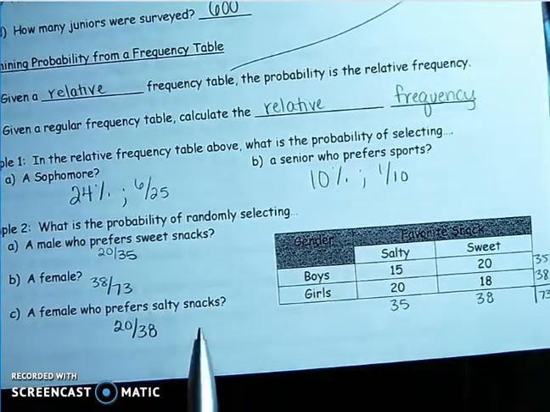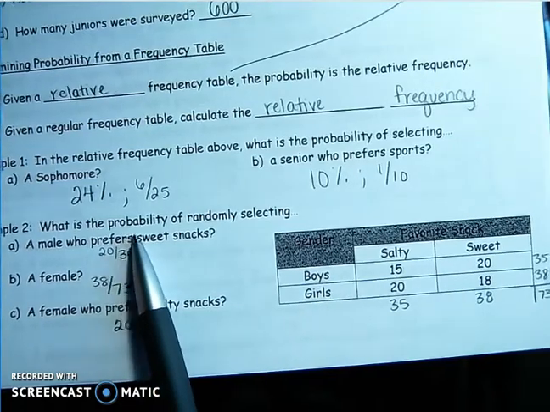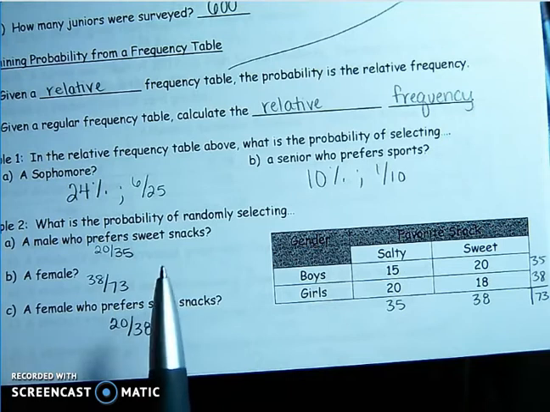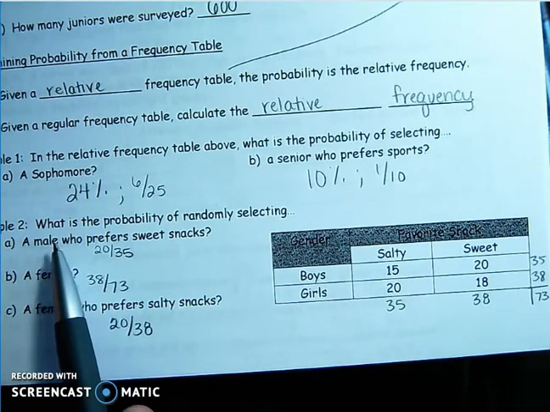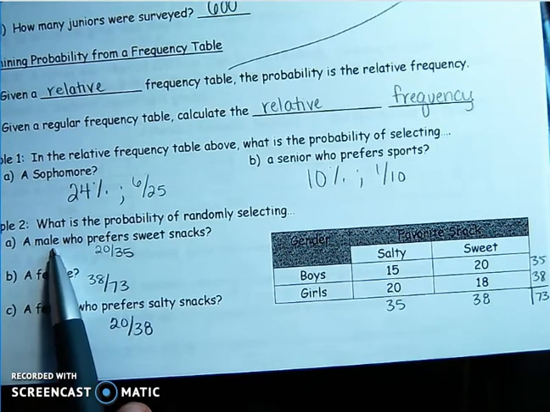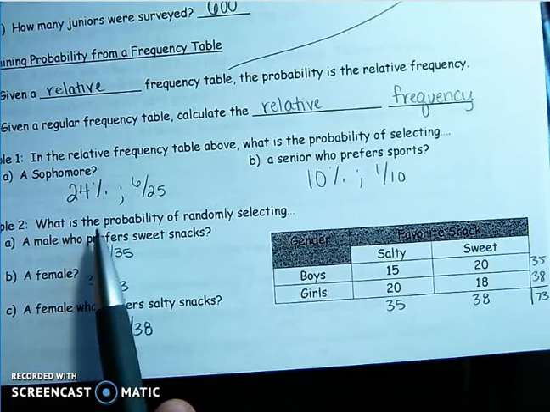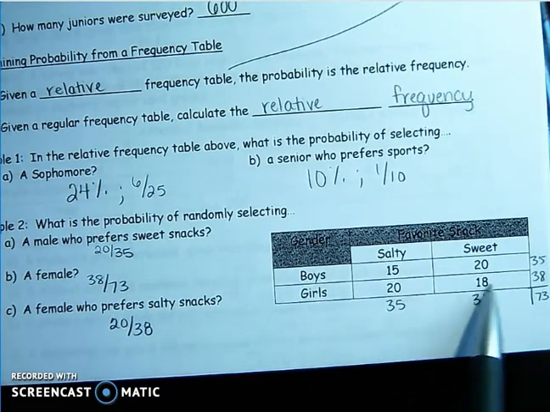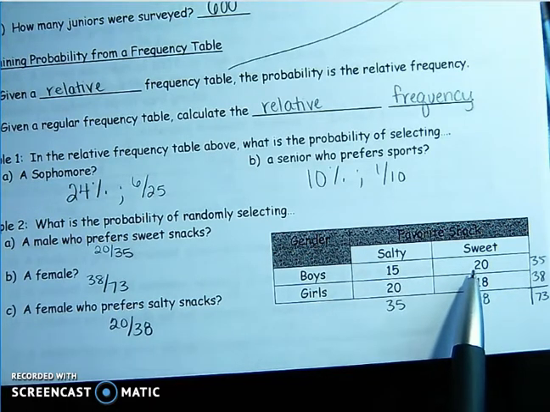Now, here's my question. Why did these denominators change? Why is this one not out of 73? This is what's considered conditional probability and what we're going to talk about a lot today. In this, it's asking you the fact that it's a man who prefers sweet snacks. So it's already claiming that they are a male. So I don't need to include these 38 people because they're no way going to be in our probability. Only these two groups will be in our probability.